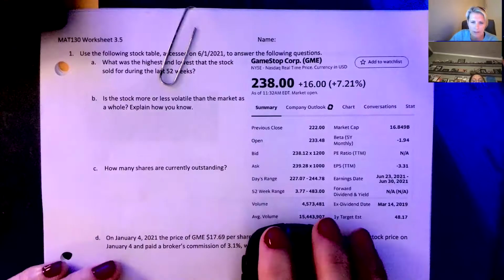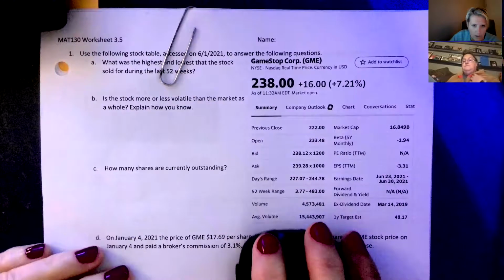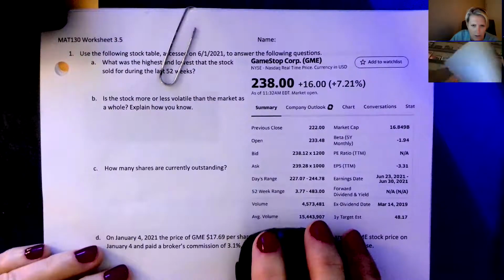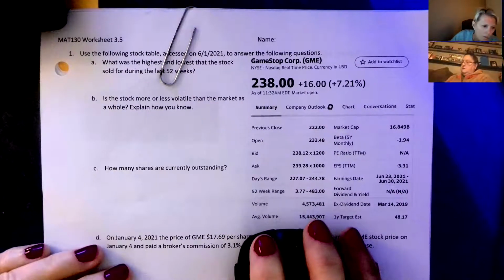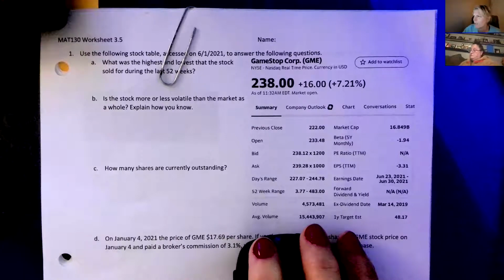And let's see, did everybody, my computer's moving really slow. Can you see my screen, my GameStop?